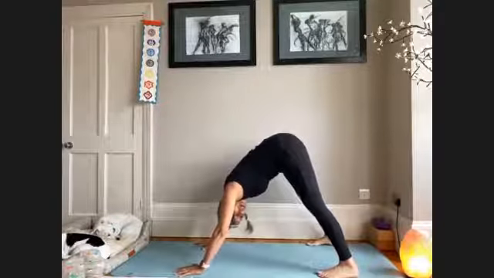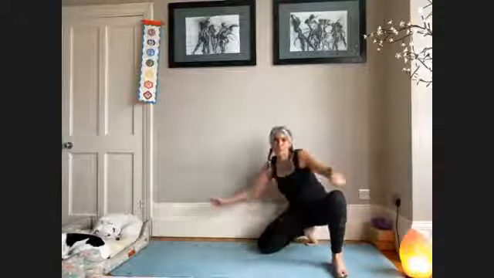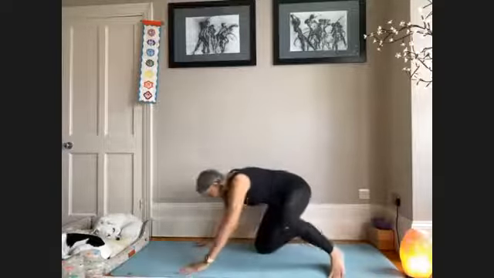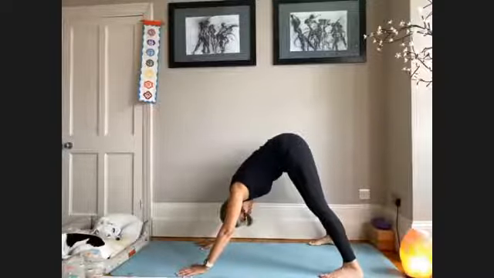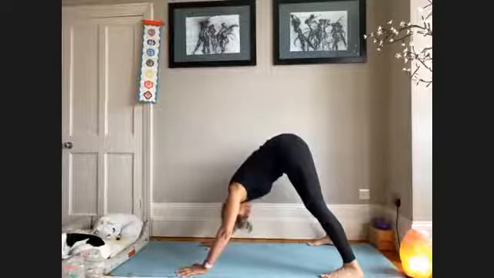Take the feet wide as your mat, hands as wide as your mat. Generous mountain here, Kailash mountain. In your Parvatasana here. Let's take a breath in through the nose, out through open mouth. My friends, from here, let's shift the weight into the left hand.